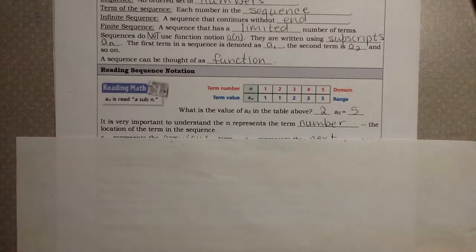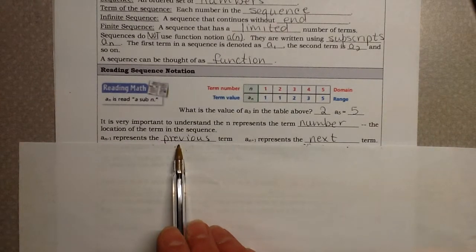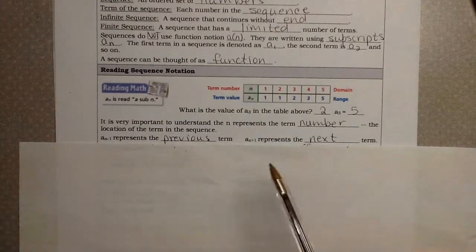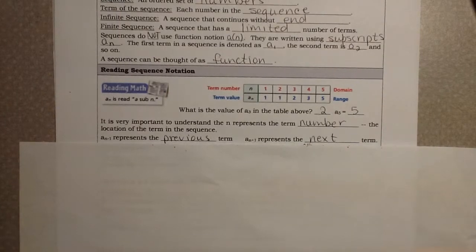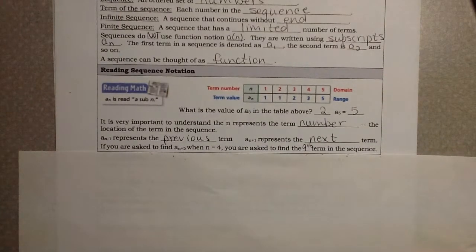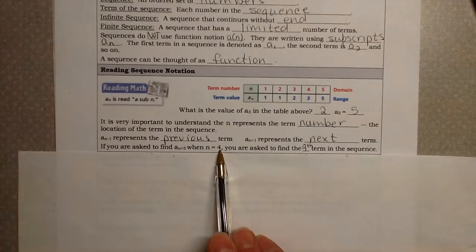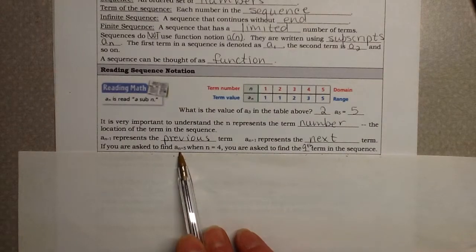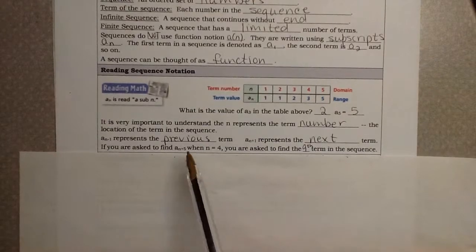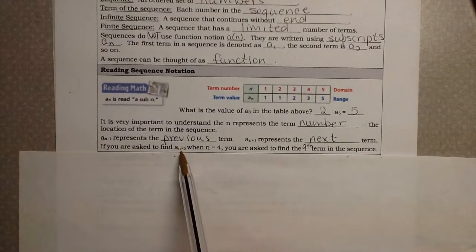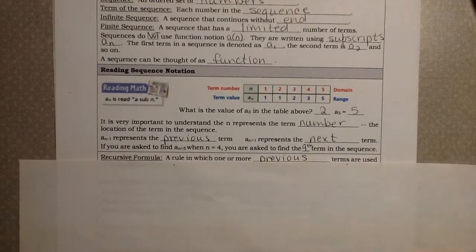You're also going to see a lot of a sub n minus 1 that represents the previous term, or the term that comes before the term that you're looking at. A sub n plus 1 represents the next term. If you're asked to find a sub n plus 5 when n is 4, you just place that n right there, and you're asked to find the ninth term in the sequence. So again, this is the location of the term in the sequence. So putting the 4 in there, you'd want to find the ninth term.